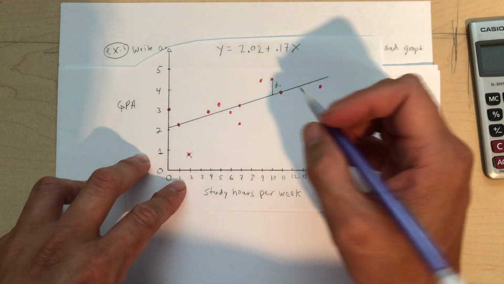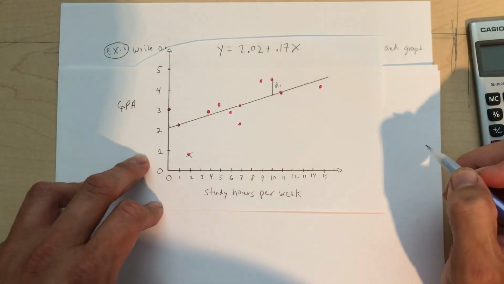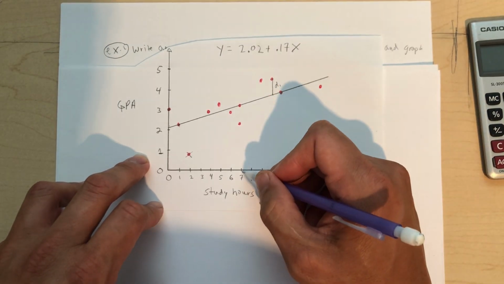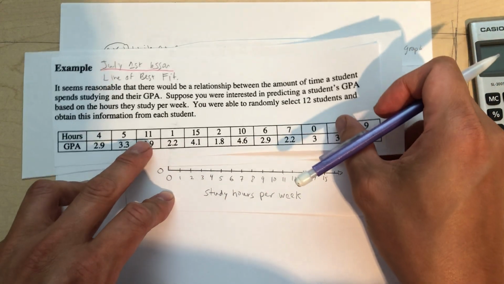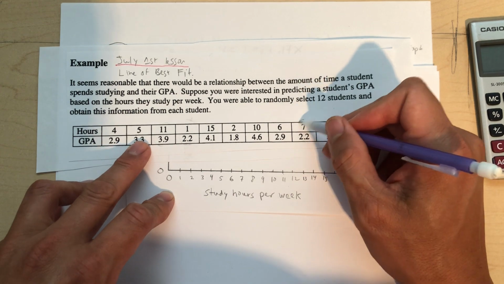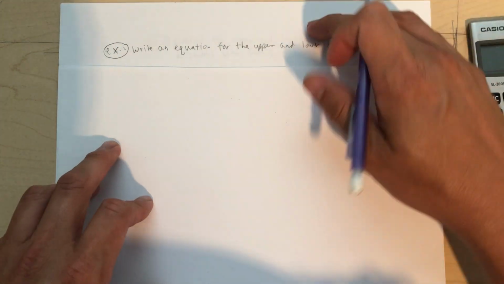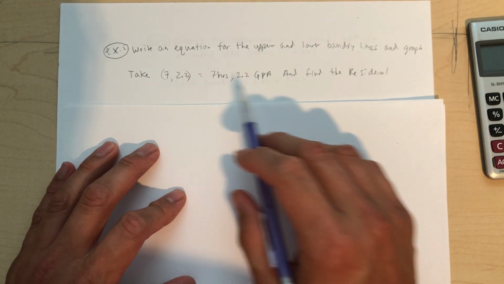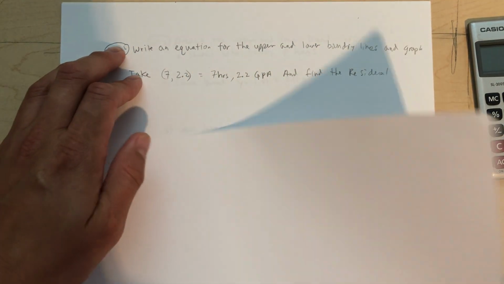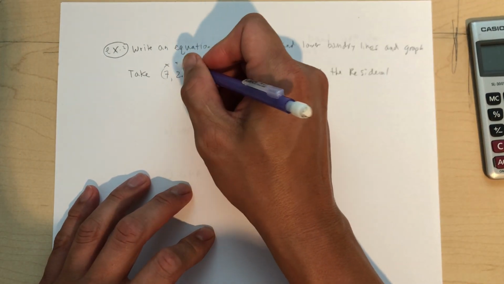It looks to me that this point right there is the farthest, which is (7, 2.2). So let's find his residual really fast. We're going to take 7 and 2.2 and do the exact same thing. This is my x and that is my y.